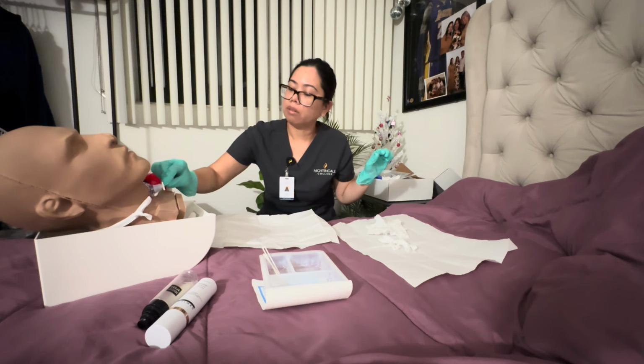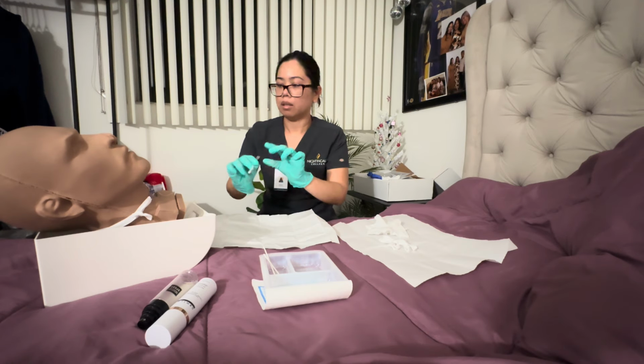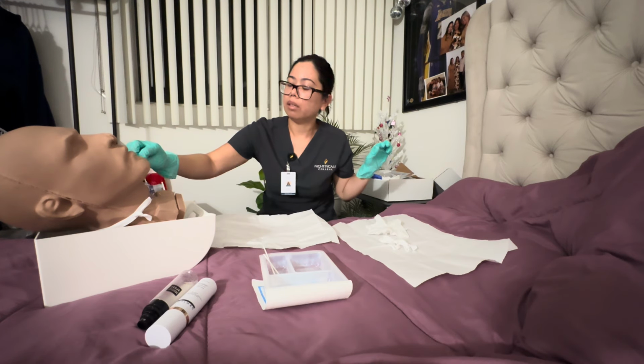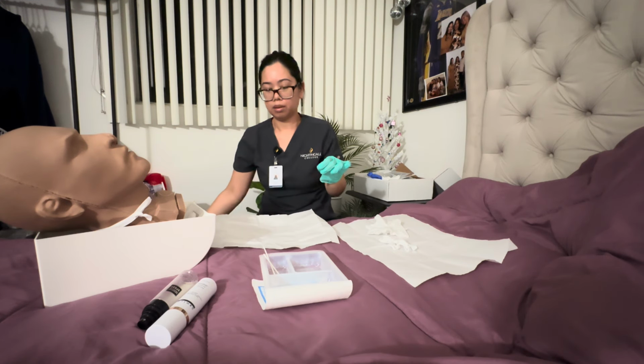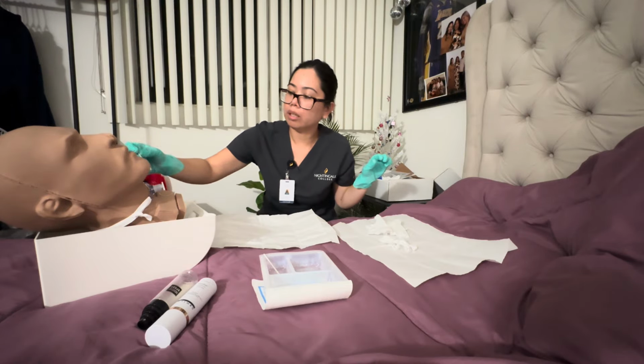Clean outward around the stoma. I'm gonna clean on the faceplate. I'm gonna clean behind the flanges.